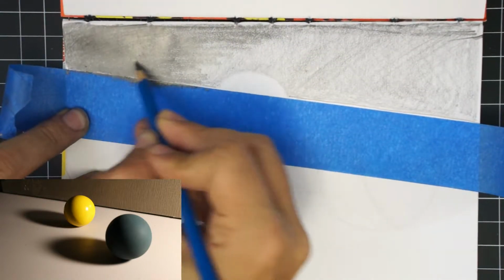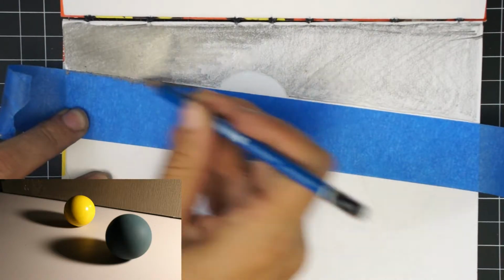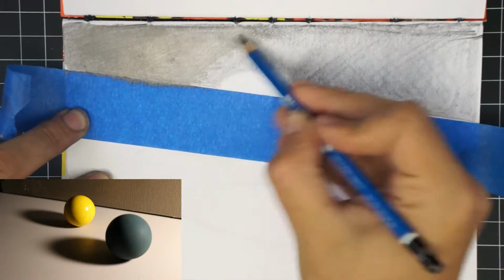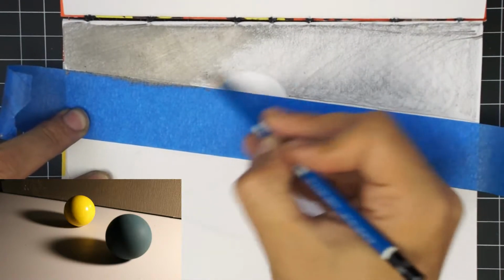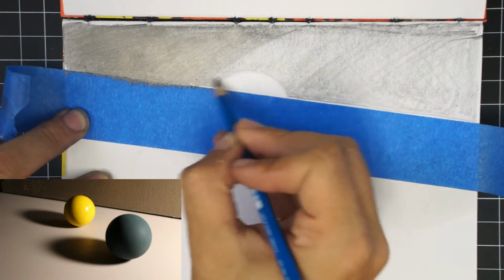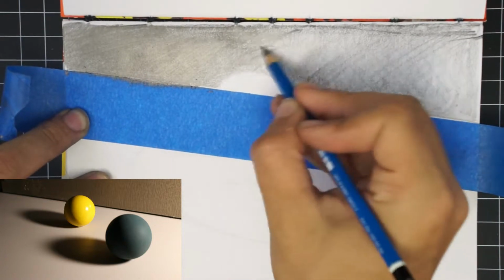I noticed that, looking at the reference, the left side of this value shape is a little bit darker. So I'm going to lay down a little bit more graphite material on the left side using the side of my pencil and trying to make that as even as possible.